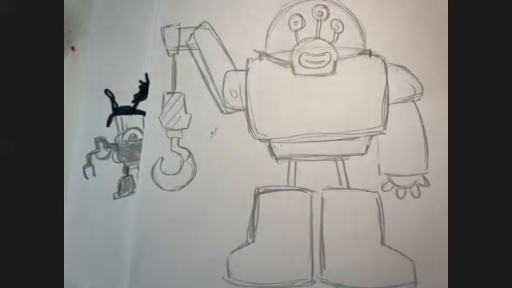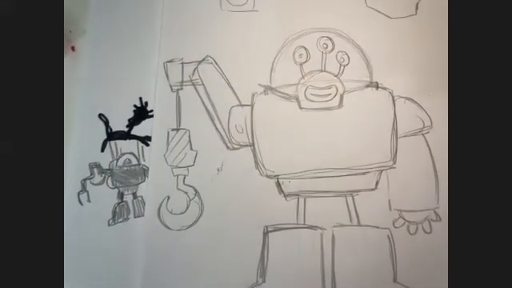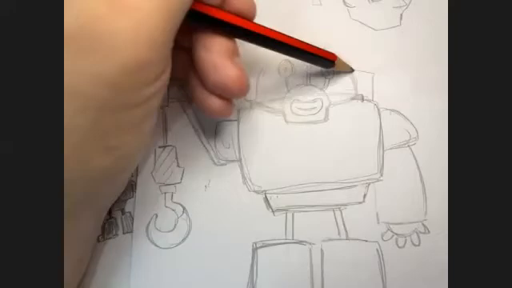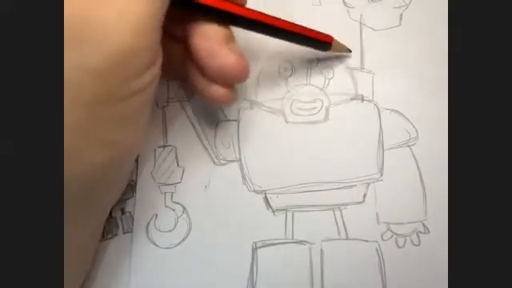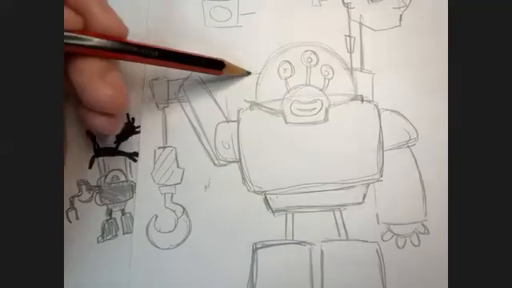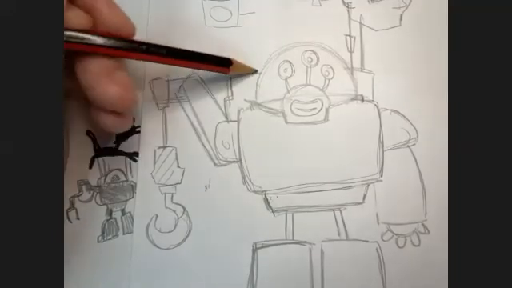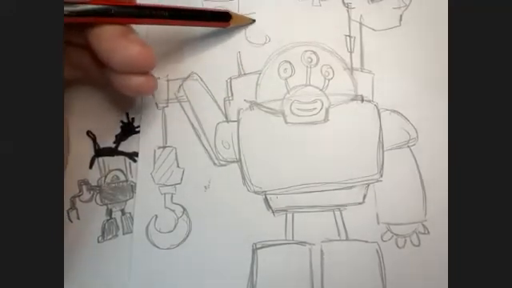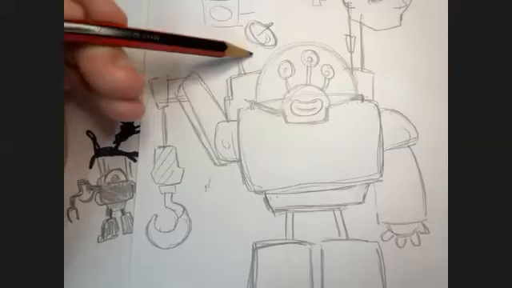There we go. And what else do you have? Oh, I had antennas and maybe he's got like a backbone. Antennas and nodules and things sticking up at the back here. Maybe like a little satellite dish.